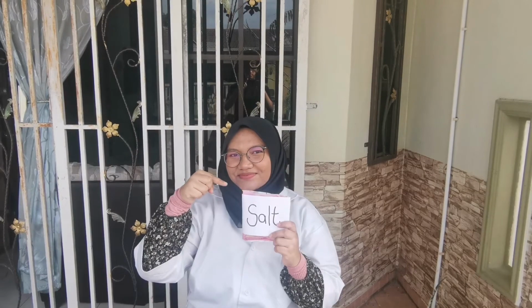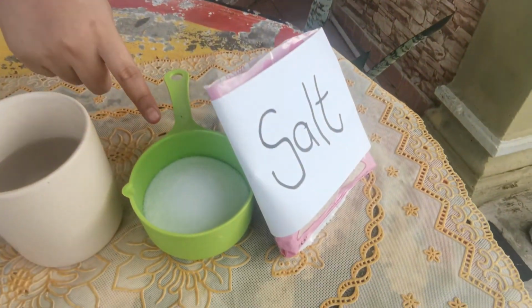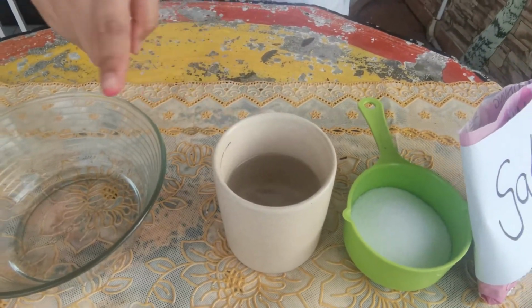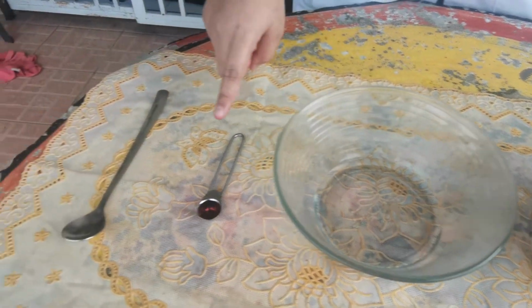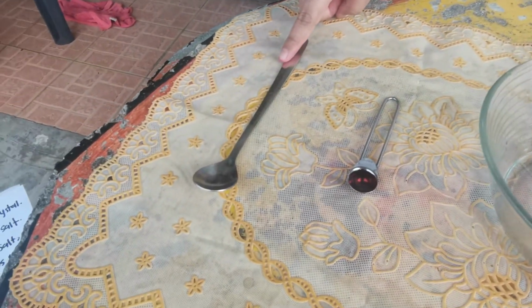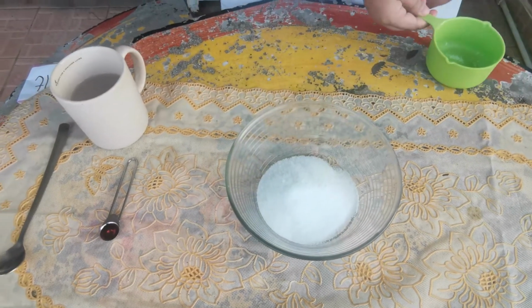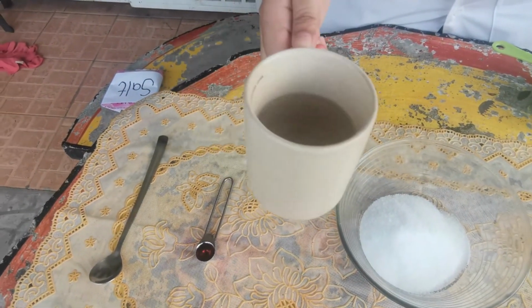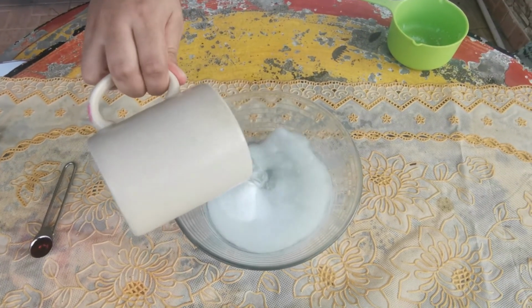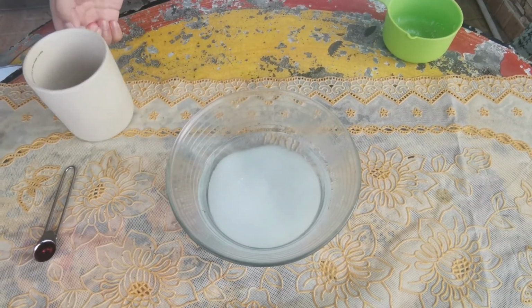I had so much fun making crystals, and today we will make some with salt. All you need is some Epsom salt, hot water that is nearly boiling, a glass bowl, food coloring and a spoon. First, put half a cup of Epsom salt into the glass bowl and then add half a cup of hot, nearly boiling water into it.